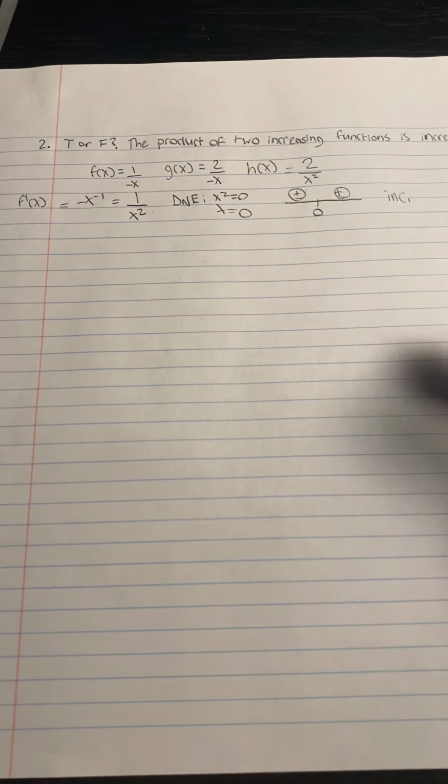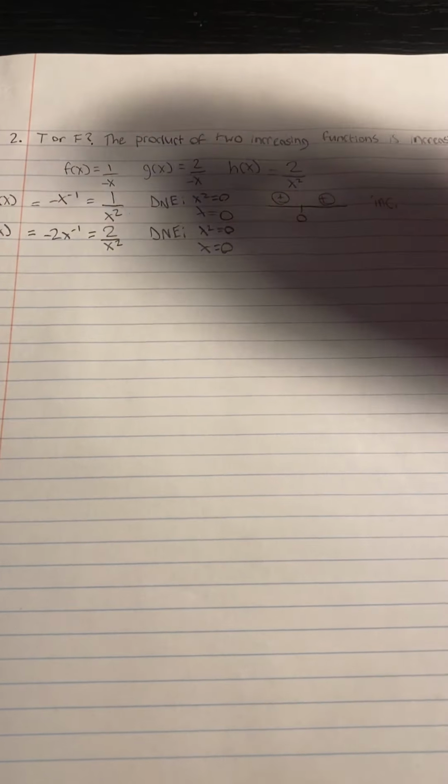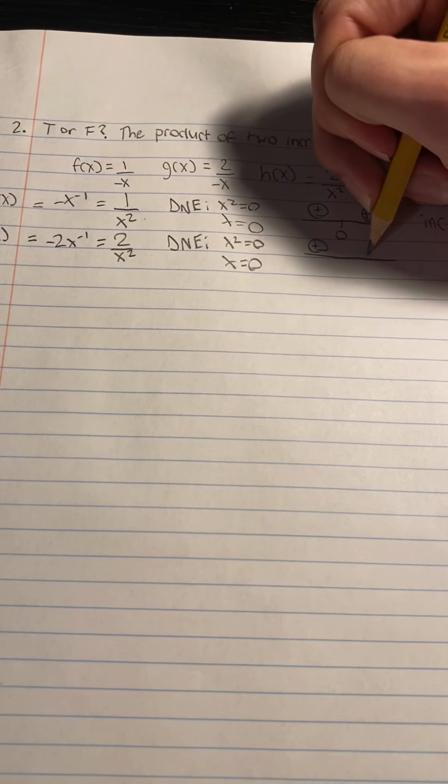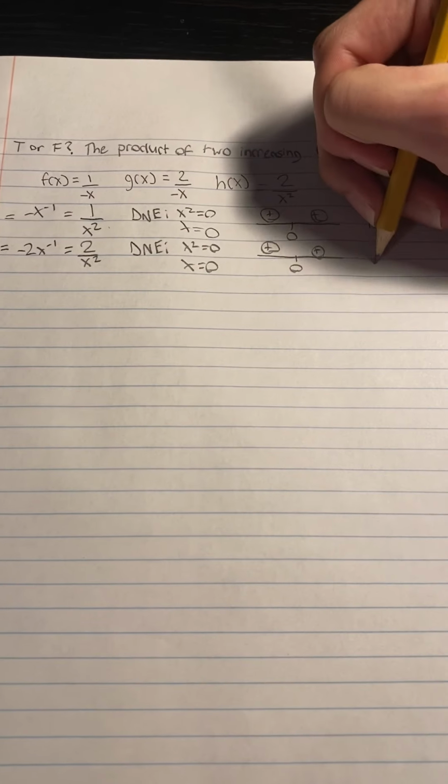So let's go and find the derivative of g of x. That'll be, once again, we're going to find where it does not exist. And we'll just set our x cubed equal to 0 once again. And the sign chart will be very similar. And it will be, once again, increasing.